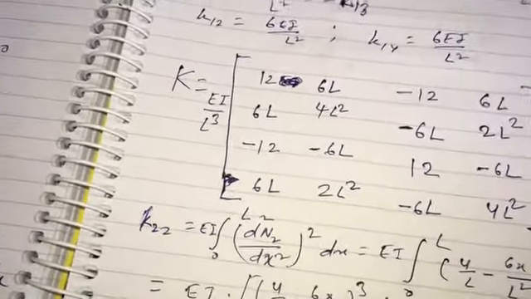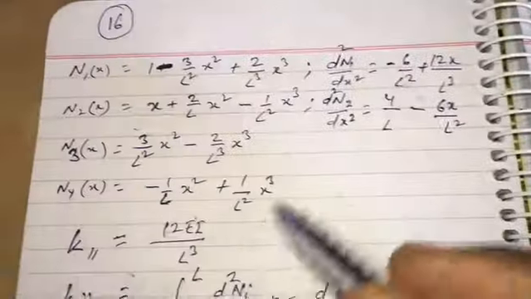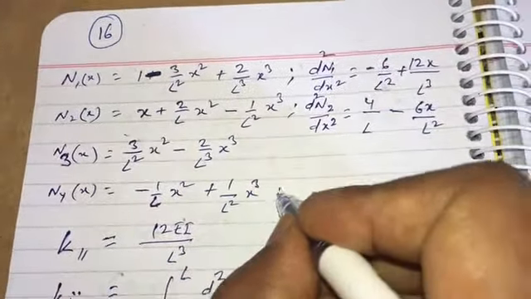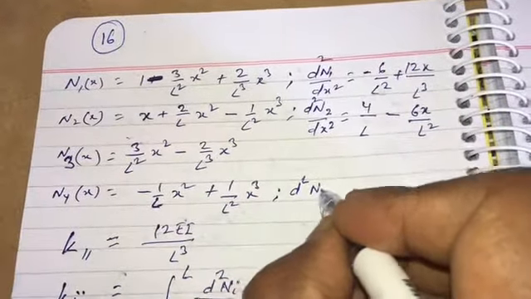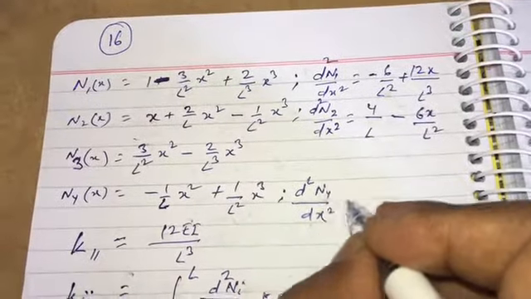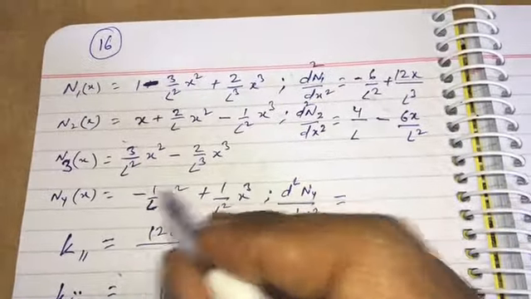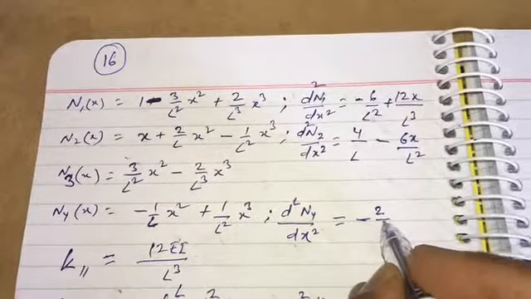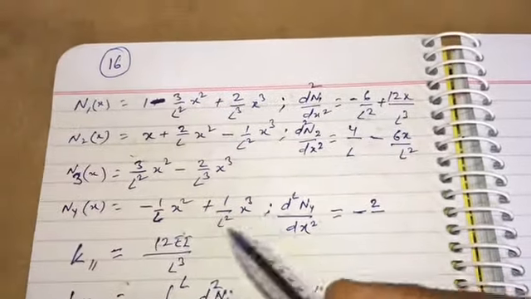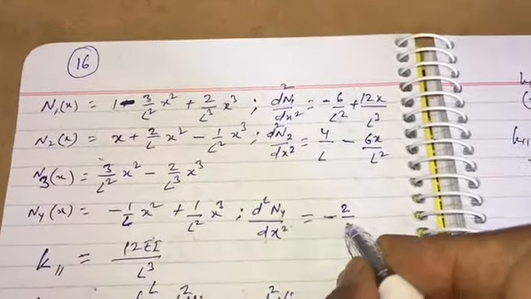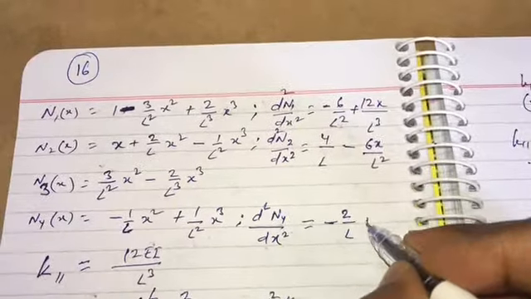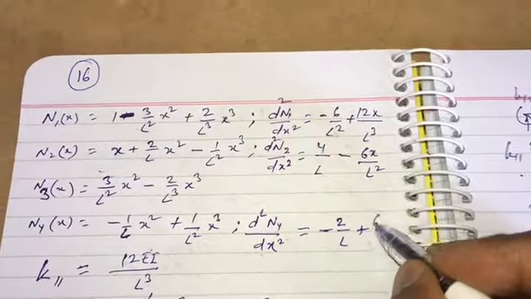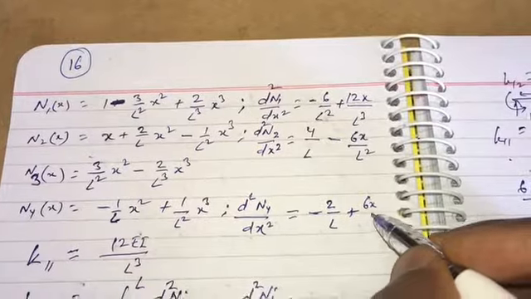Otherwise you can also do it based on the equation. If you take d square N4 over dx square, what do you get? You get minus 2 over L plus 6x over L square.